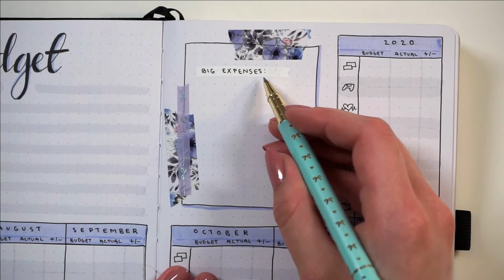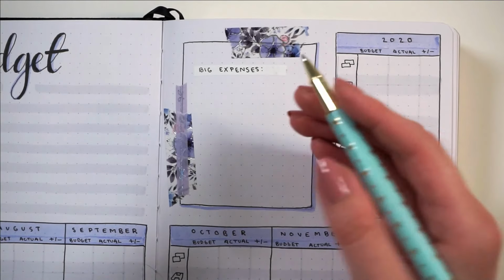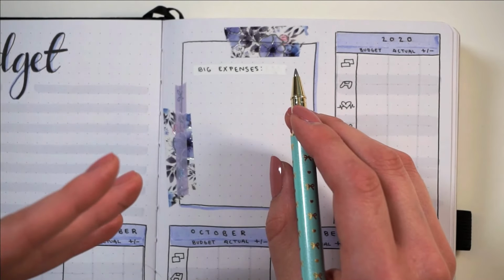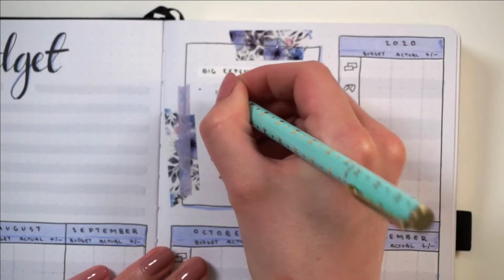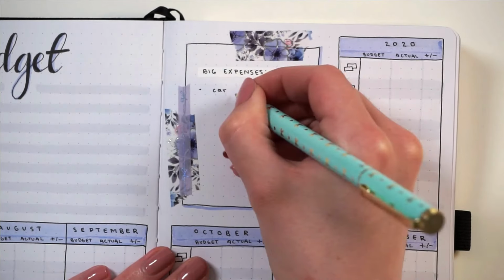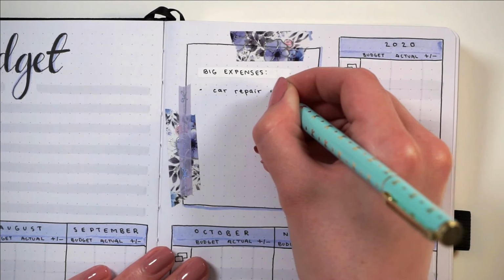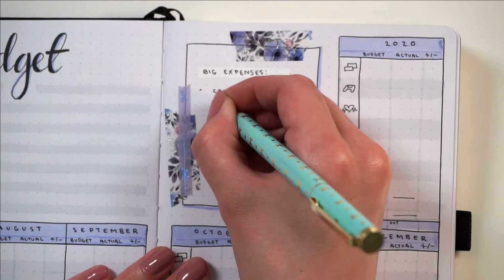for big expenses. So say that your car broke down or whatever, and you had to spend a lot more fixing it 1 month than you would normally. I'll just do like car repair. Maybe you spent another $500 in March.